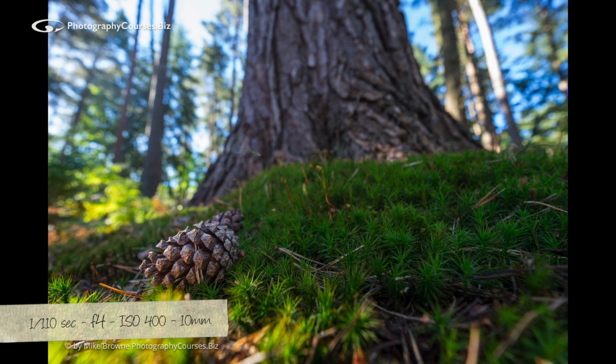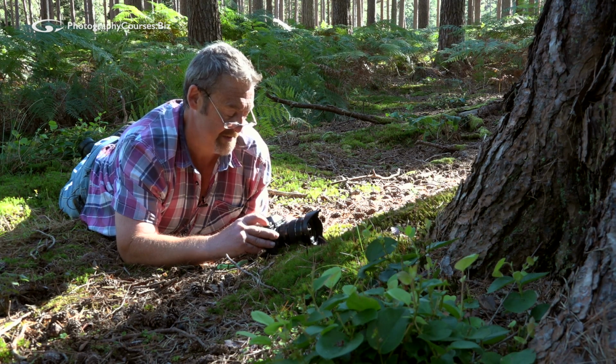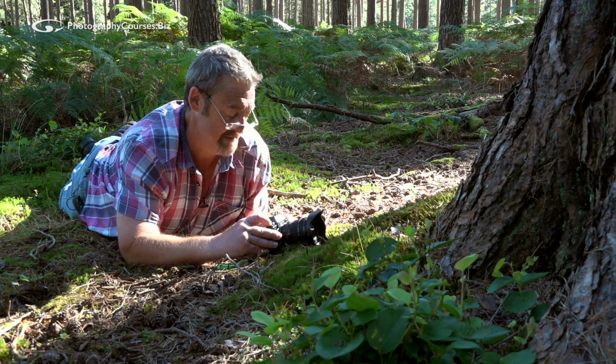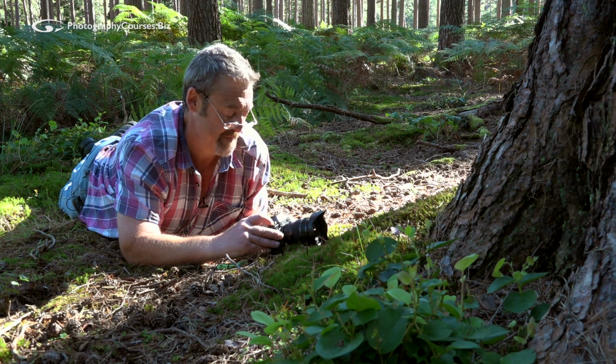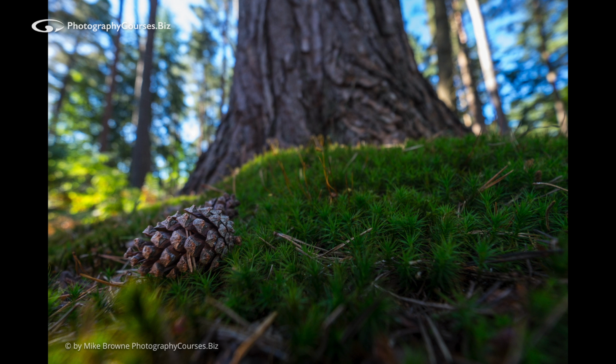I want it to stand out, so I want to use my widest aperture. I'm using a very short lens, and I'm as close as I can get. I'm at 10mm, and I'm as close as I can get and still focus, pretty much. There we go. Look at that. In fact, that's looking quite nice.